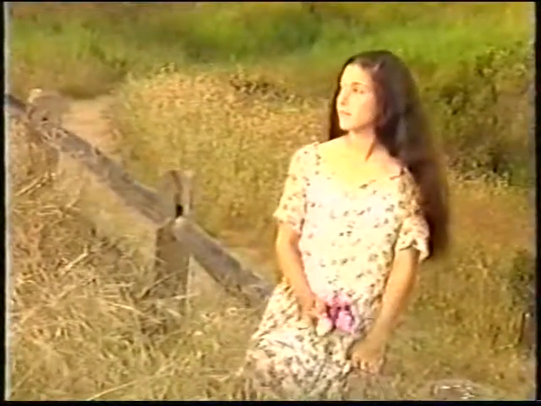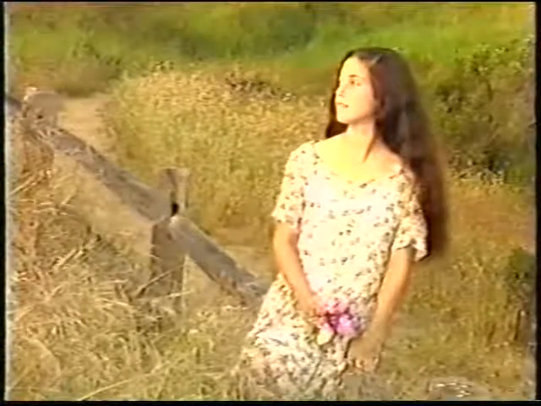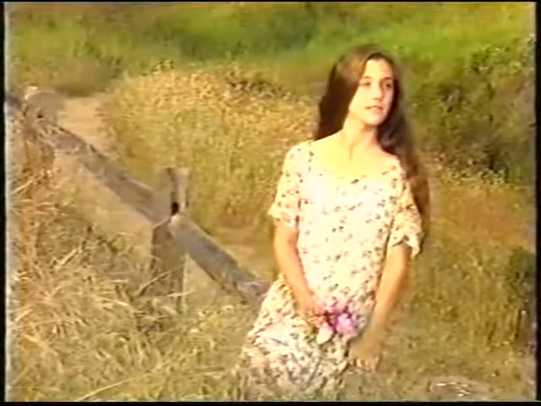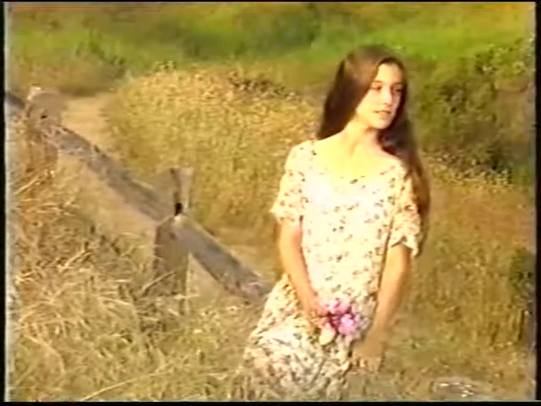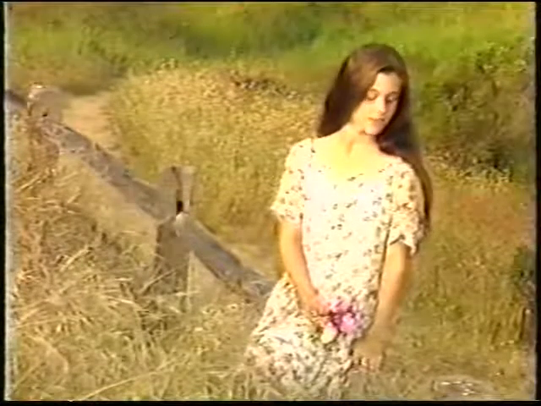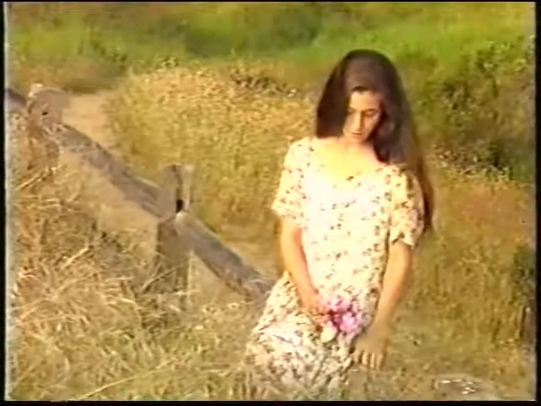Pretty. Look over to your left, that way. Now over that way. Farther that way. Yeah, just down at your flowers again. Hold them with two hands.